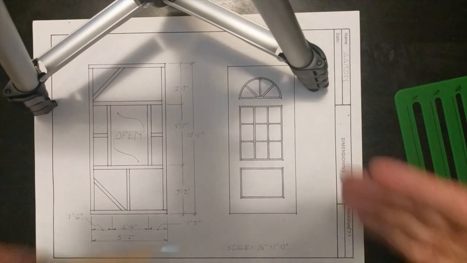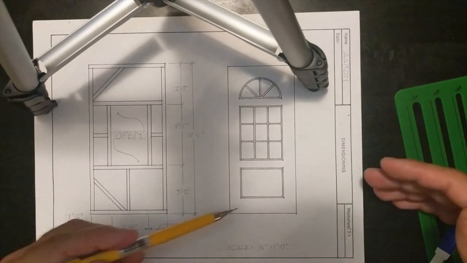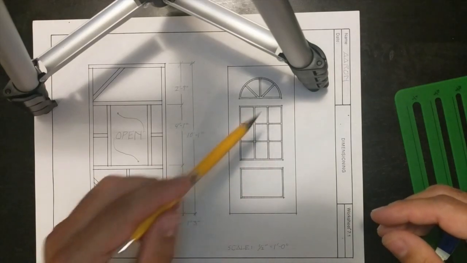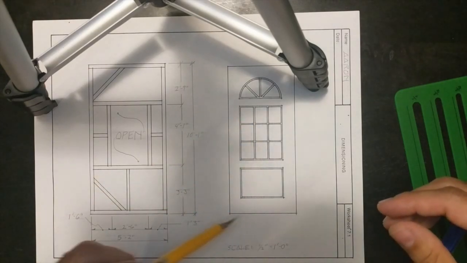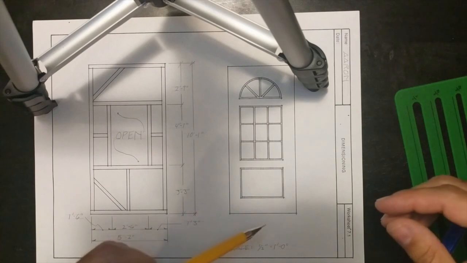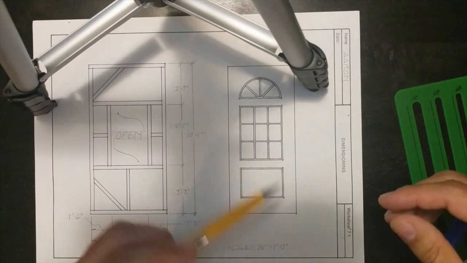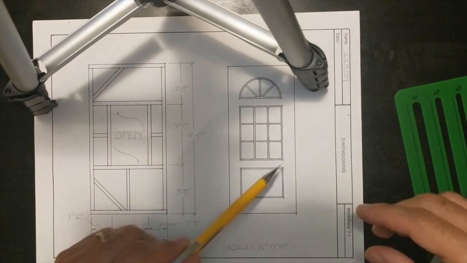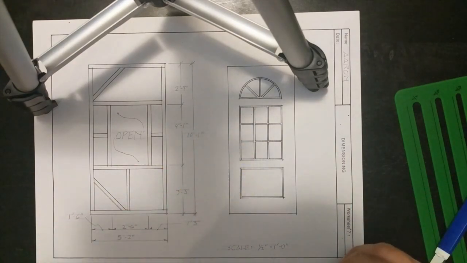So, do your best. Don't stress out about it too much, right? Just try and get in those basic dimensions. Again, don't worry about all the individual little window panes. We're looking for, you know, probably the overall width. So we got our overall dimensions and then maybe another line or 2 of dimension lines to get some of those other overall height and width of these 3 shapes. That is it. Good luck.